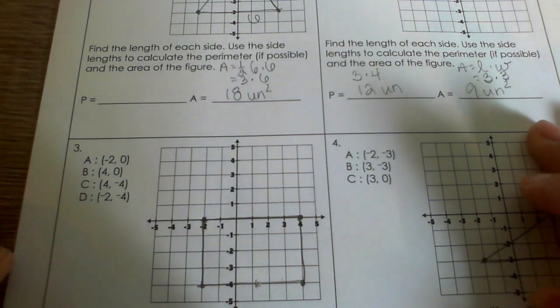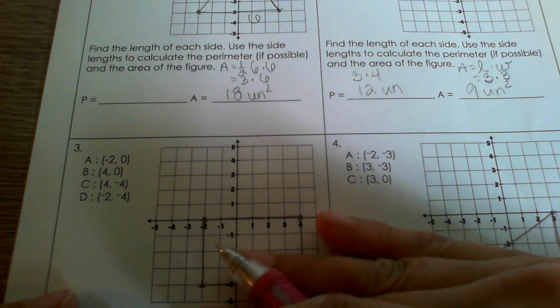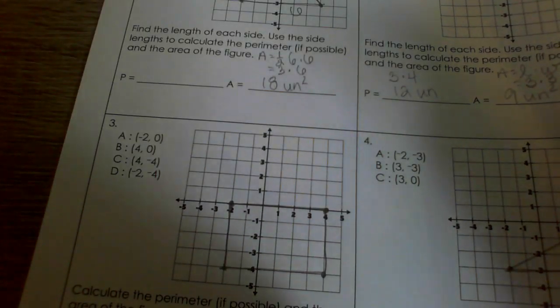Okay, well, let's go ahead and draw this one. We already did, or at least I did. So you have a, what the heck is that? You have a square for number 3.